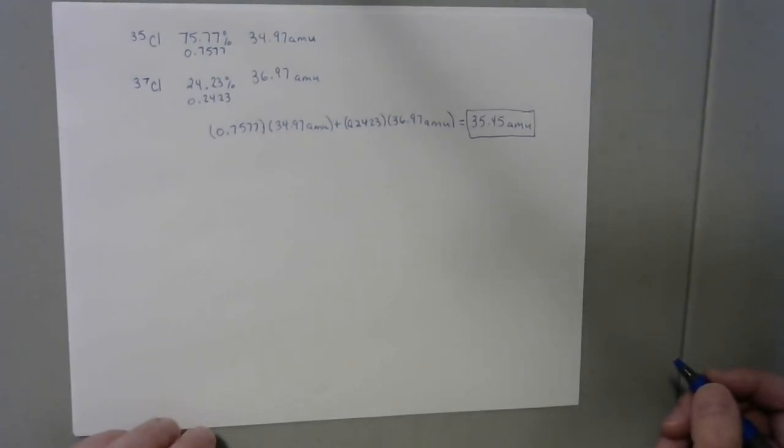On a test, I may give you a hypothetical element that's not a real element, so you have no way of knowing what the answer is before you do the calculation, so just be advised on that one.